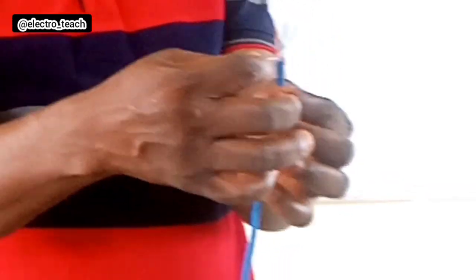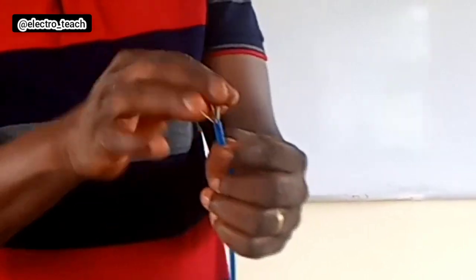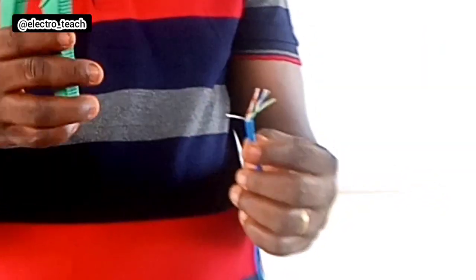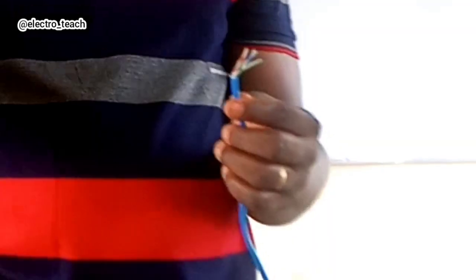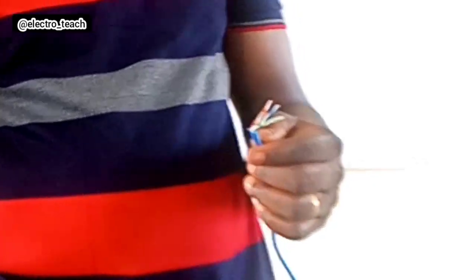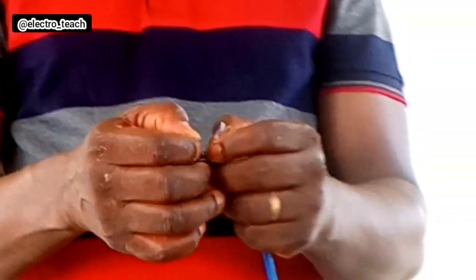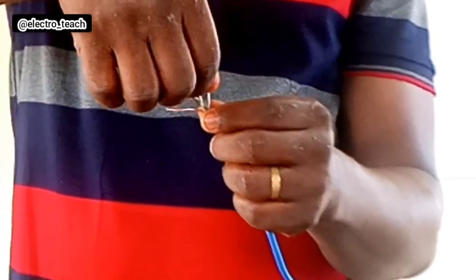Now, any reinforcement like the rope, plastic, and the rest that they put inside, we don't need them to make this cable. So what you do is to cut them also by using the outer blade of the crimping tool. So put them into the crimping tool again and cut it. Cut them very easily.